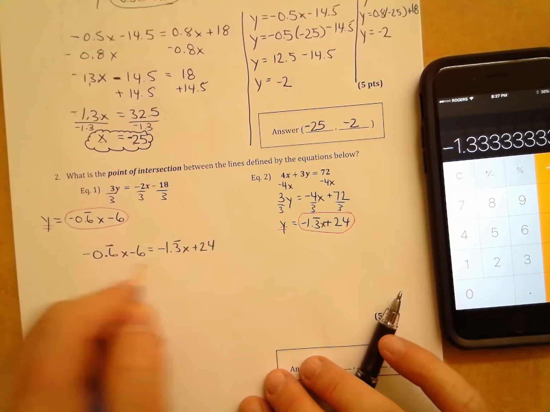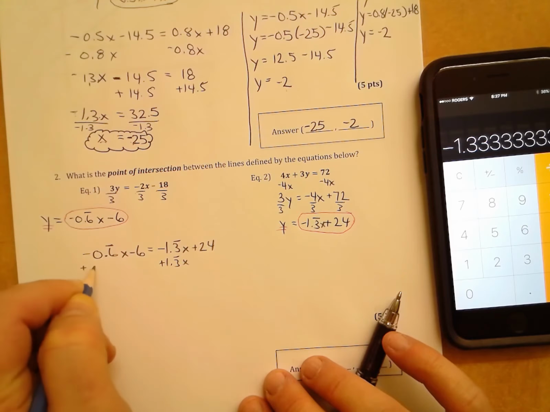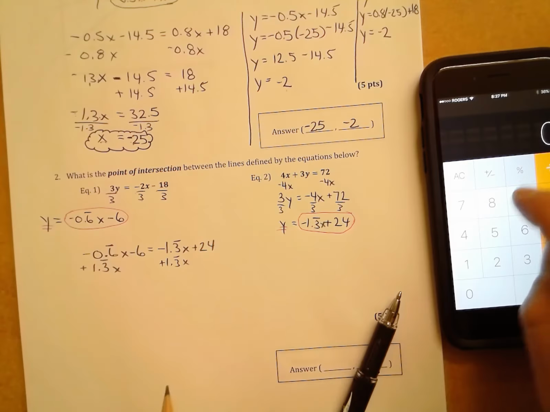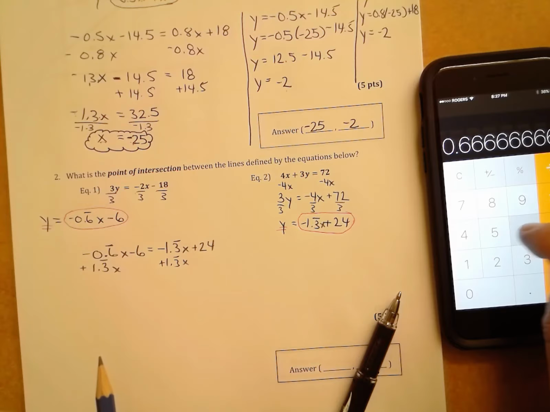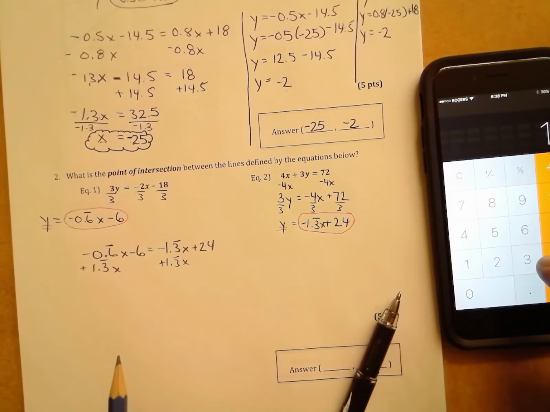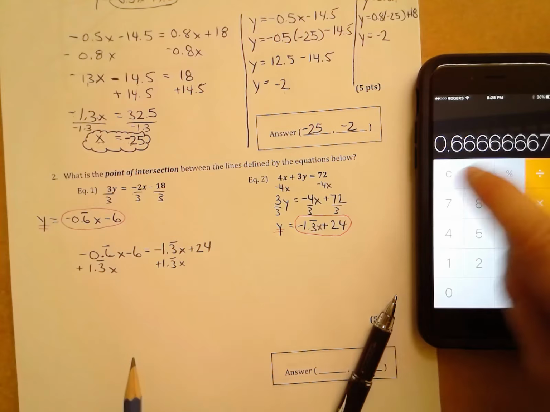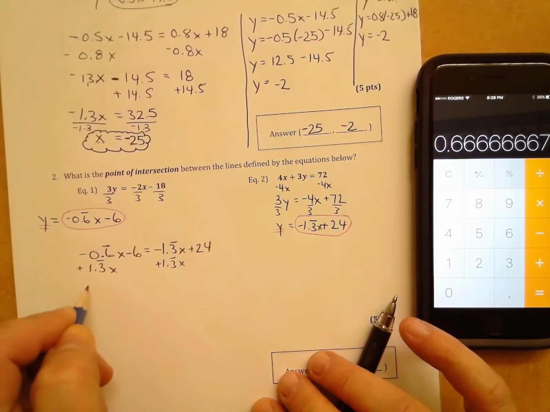So now I'm going to, same thing, get rid of this x on the right. I'm going to do that by adding 1.3 repeating x to both sides. And now we'll need the calculator here. So I've got, on the left-hand side, negative 0.66666666666, to which I'm going to add 1.3333333333, a whole big bunch there. And this 7 here, very important to point out to you, is just a rounding. That's the calculator rounding it off. So we know that the answer is 0.6 repeating. And so, a positive 0.6.